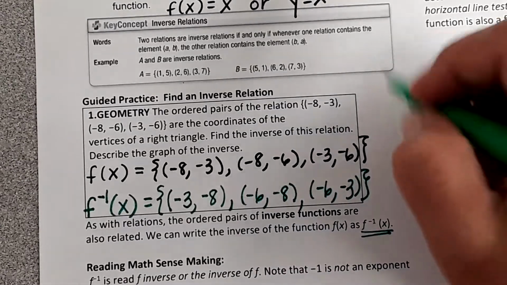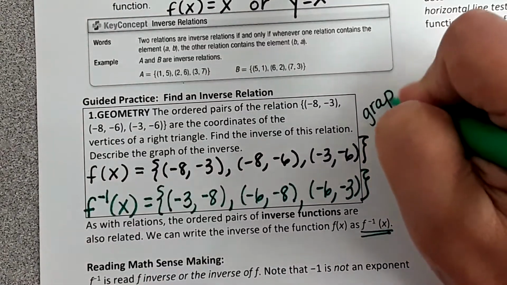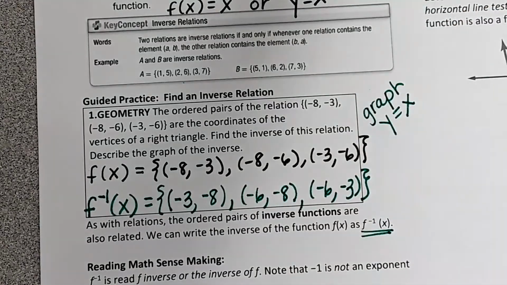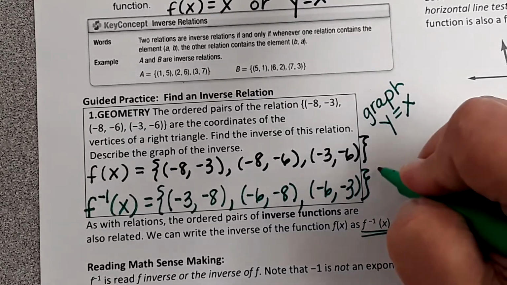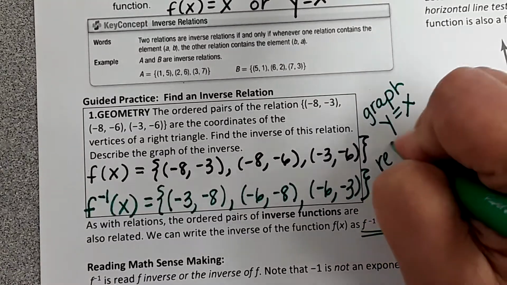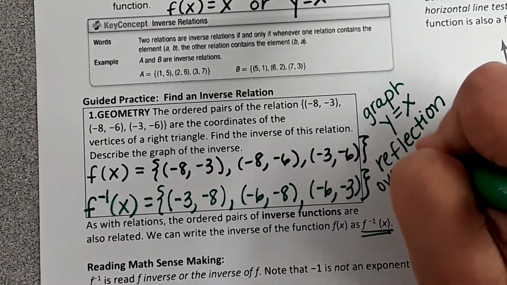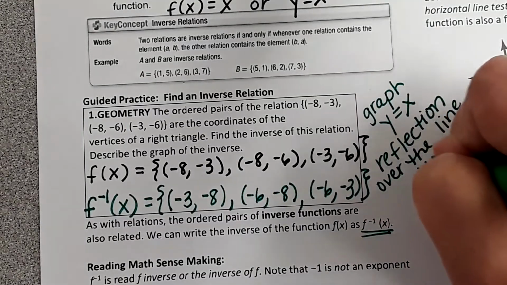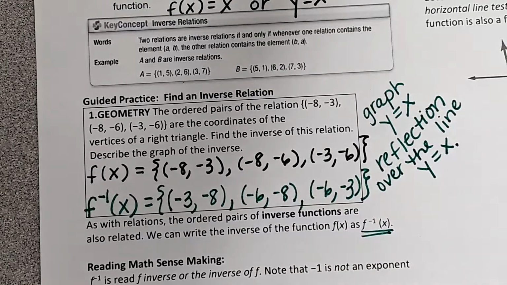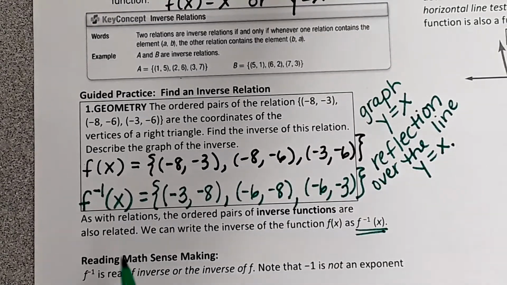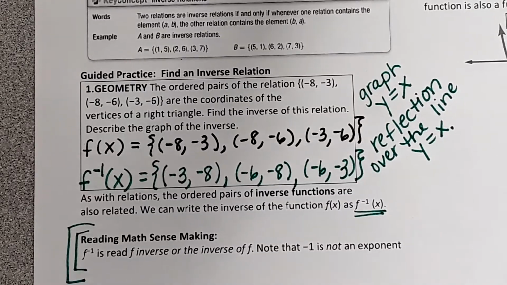The other thing you need to know is that when you graph these, you need to graph y equals x. So anytime tonight, if you have to graph triangles or anything, make sure you graph y equals x, because we're going to talk about it. I don't think you have to tonight, but the other thing I need you to know is that when you graph these, it is a reflection over the line y equals x. Okay. Right here, it tells you a little bit of what I just told you about reading the f. You don't really say f to the -1. You see it, but what it means is the inverse of the f function.